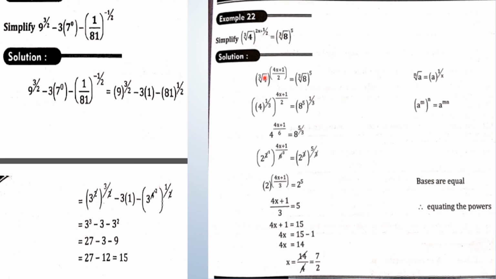So this problem: root 4 cube to the power 2x plus 1 by 2 is equal to cube root 8 to the power 5.